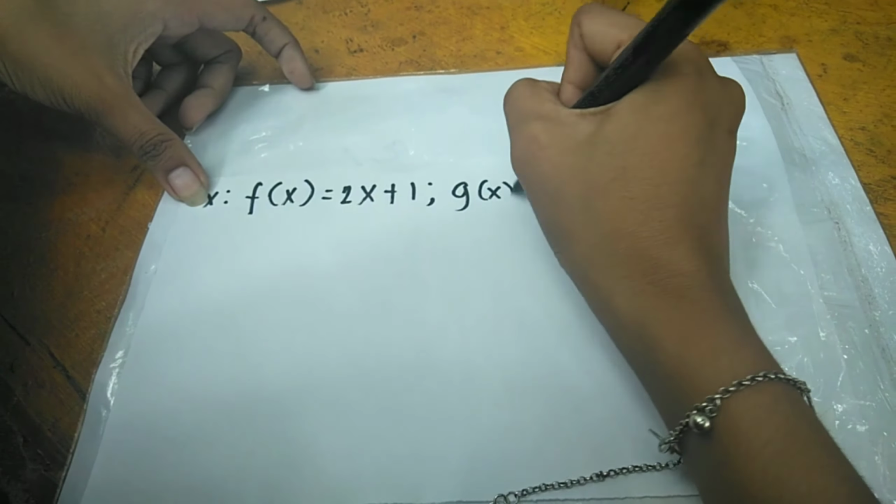So that's the answer. Inverse function or anti-function is a function that reverses another function. So, here are the examples of inverse function.